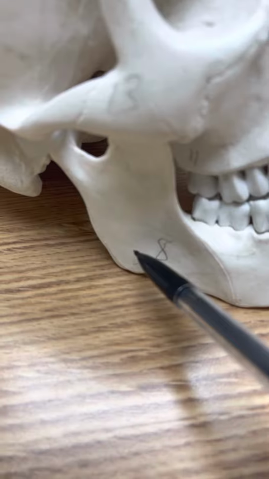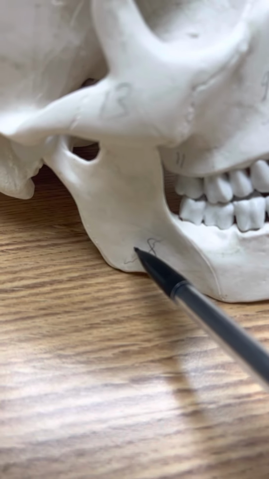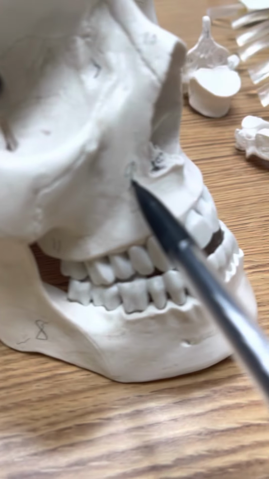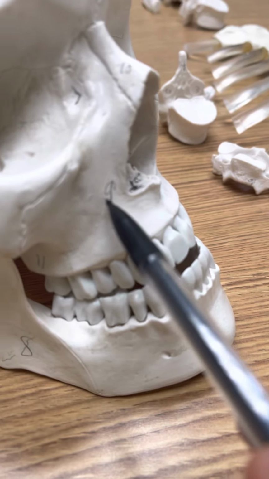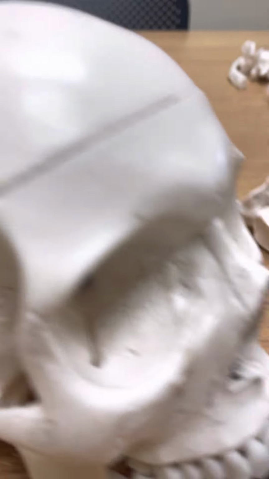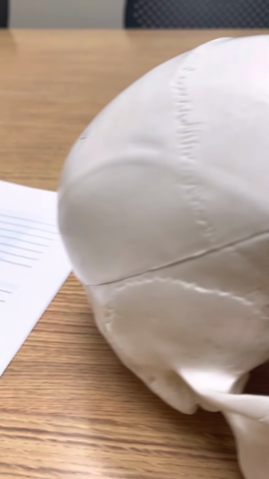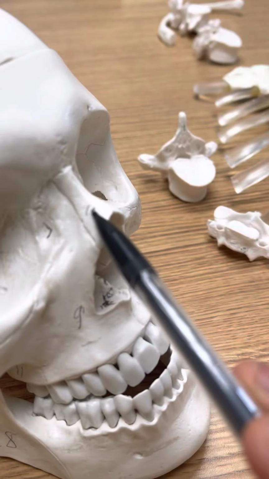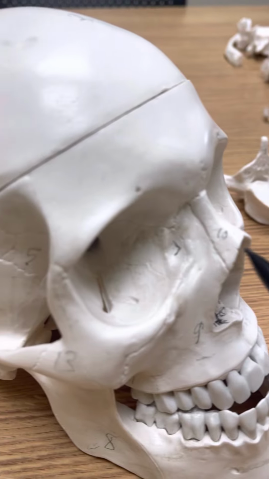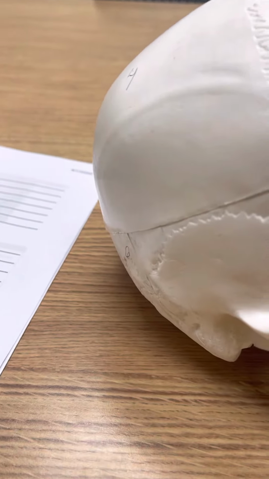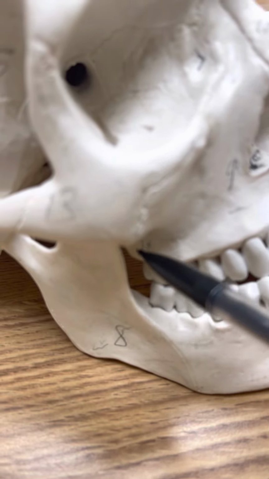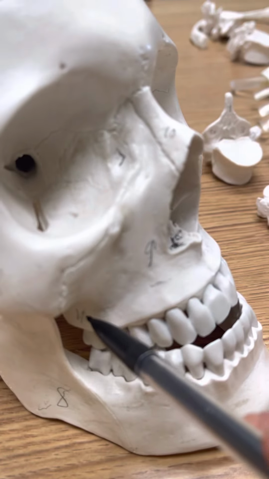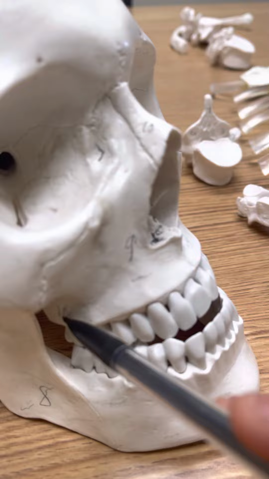here, which is our mandible, and then our maxilla, and then we have our nasal bone, which is up here. We actually have our palatine bone, which is right here, which is the bone right here. I keep saying lobe instead of bone, sorry.